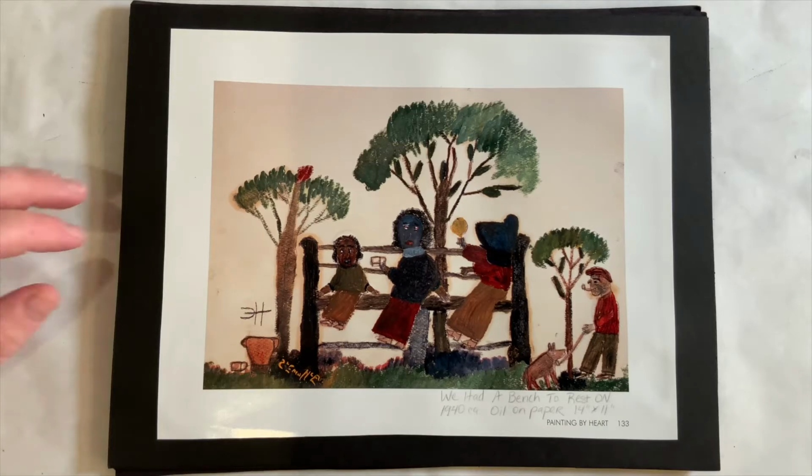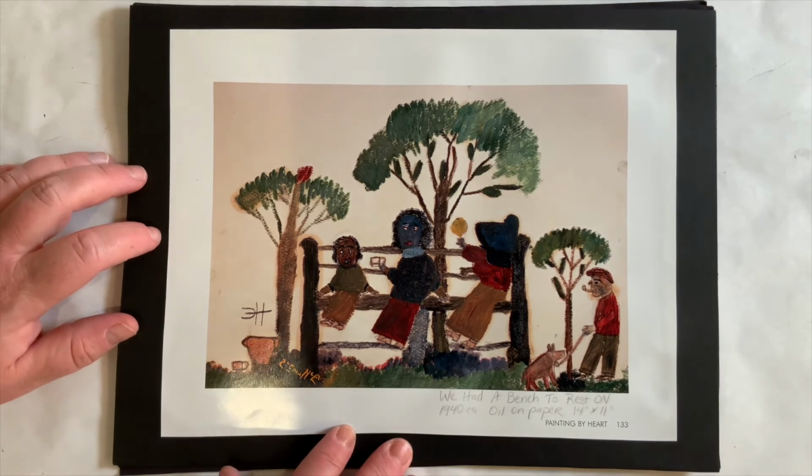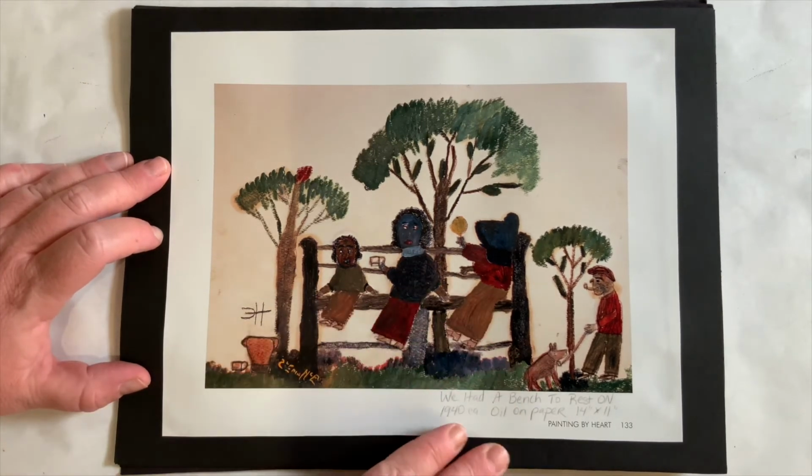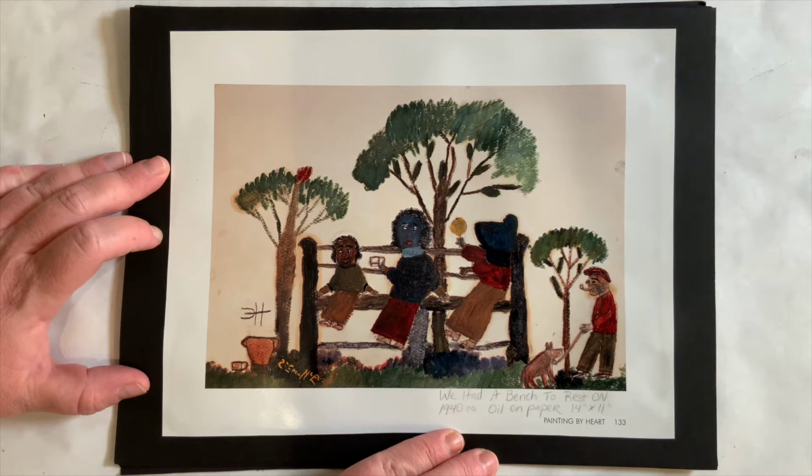Here's another one with the setting that is outdoors. And I see some people here. Just take a good look at this picture. What are some of the things that you notice?